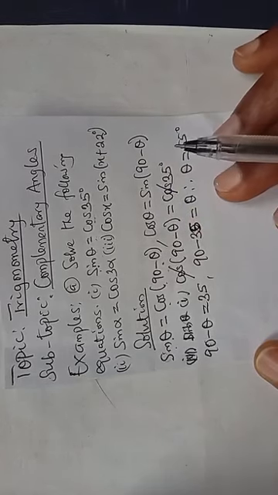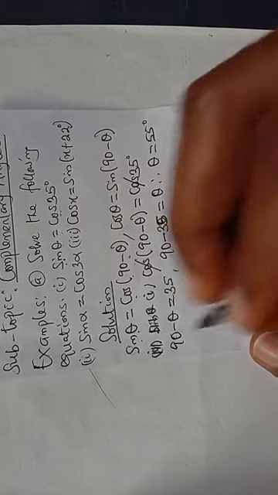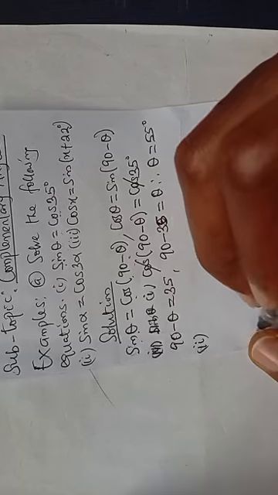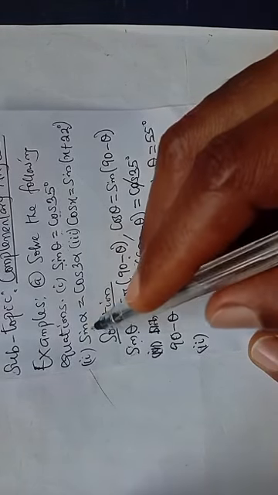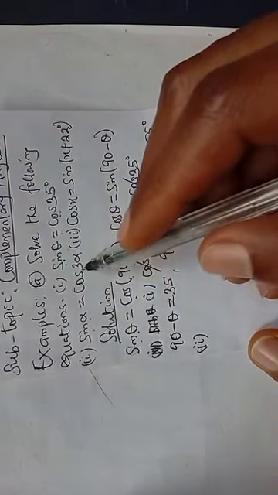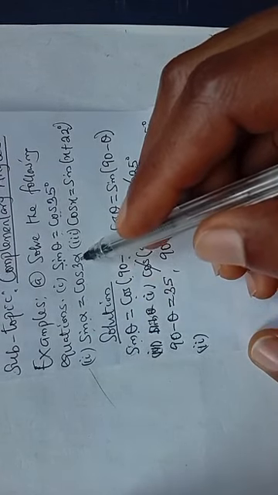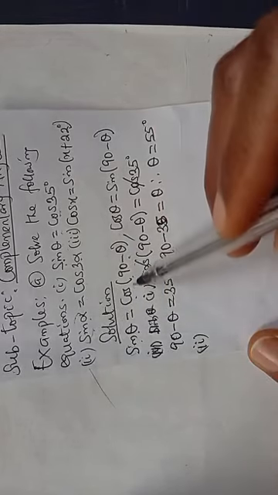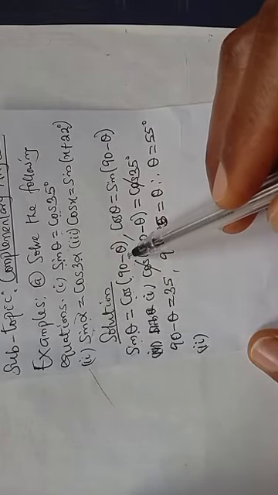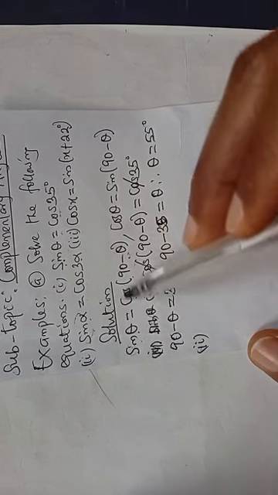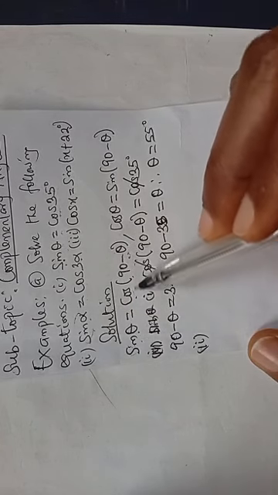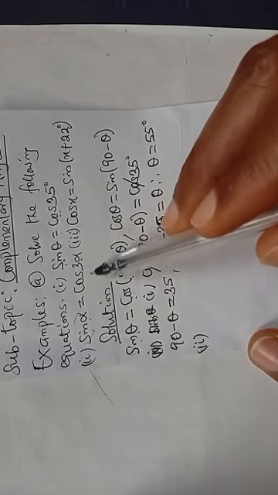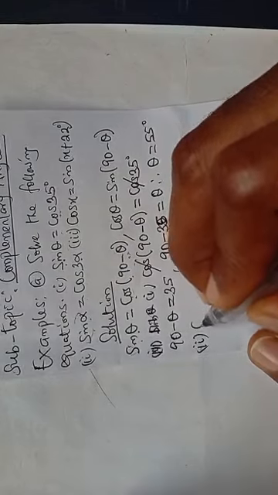All right, now let's continue. The next one is sine alpha is equal to cos 3 alpha. Recall that sine theta is equal to cos 90 minus theta, so I'm going to replace theta with alpha in this case.